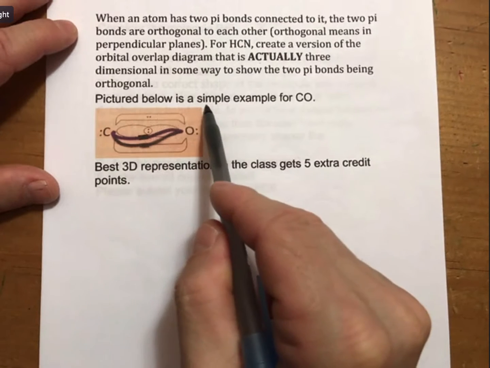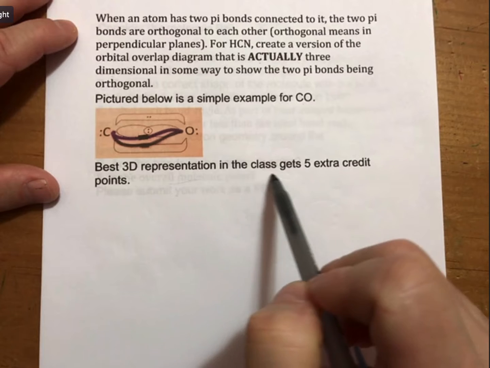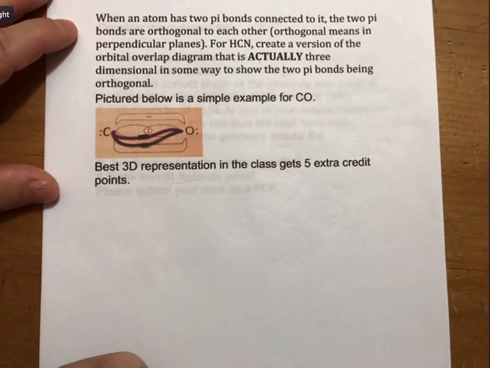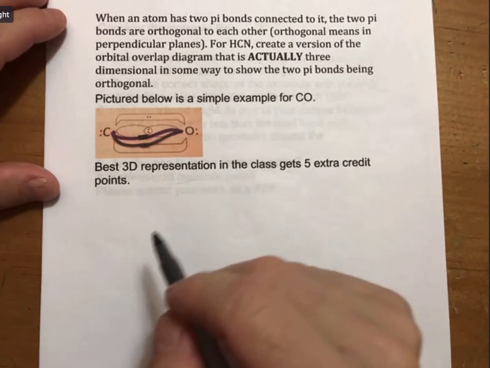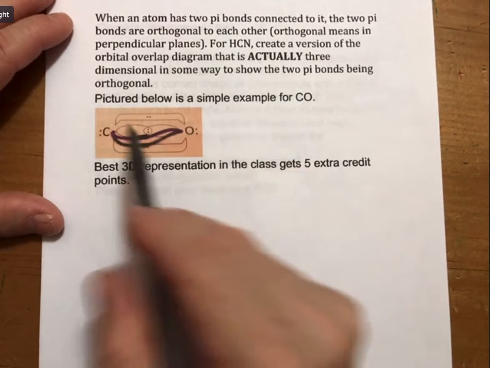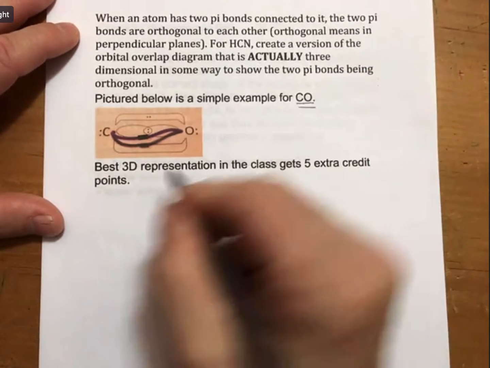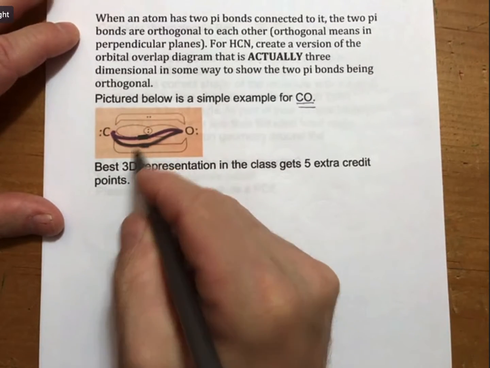Pictured below is a simple example for carbon monoxide. And the best 3D representation in the class gets 5 extra credit points. I'm going to actually not do HCN. I'm just going to talk about CO and how I got this picture.